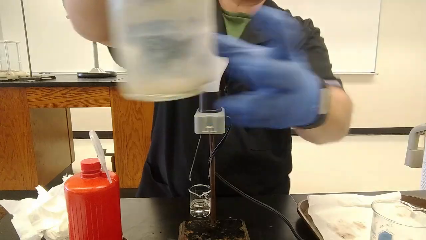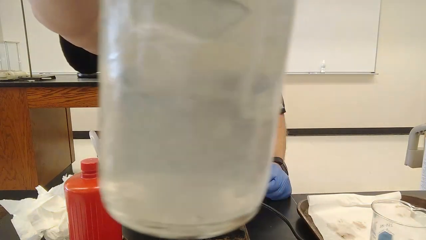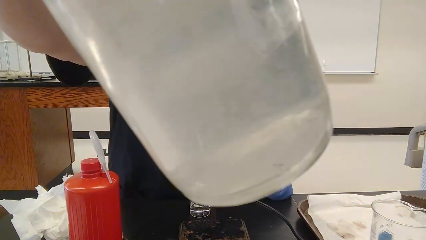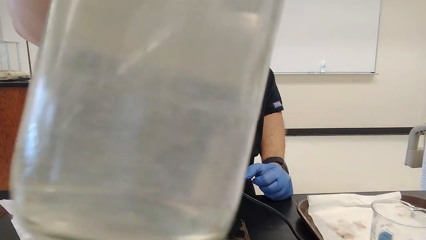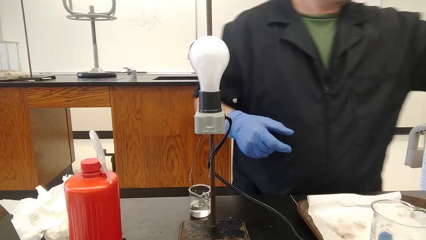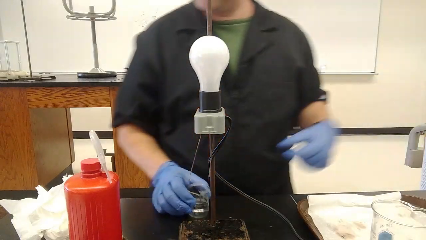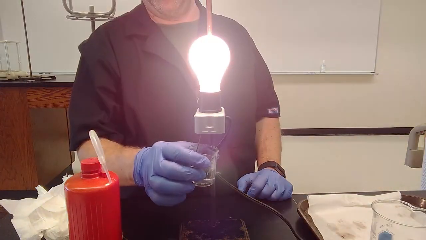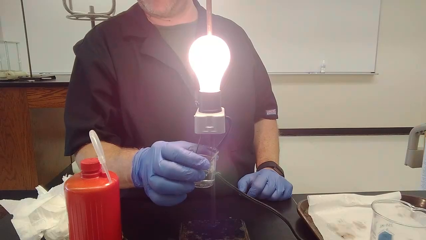Now there's some chunks in there. Let's see if you can see them. Yeah. So this is a kind of an old solution. Should not have any chunks in it. Let's see if that impacts anything. Yep. Bright as bright can be.